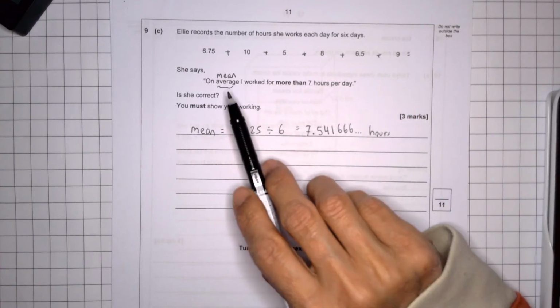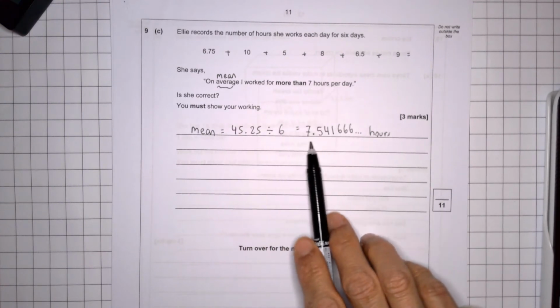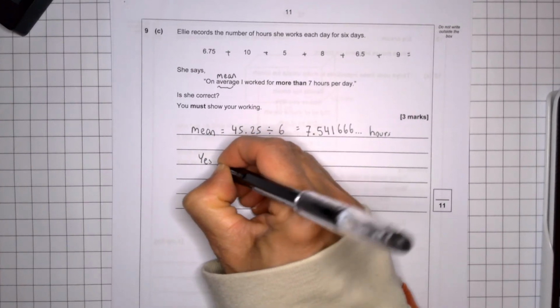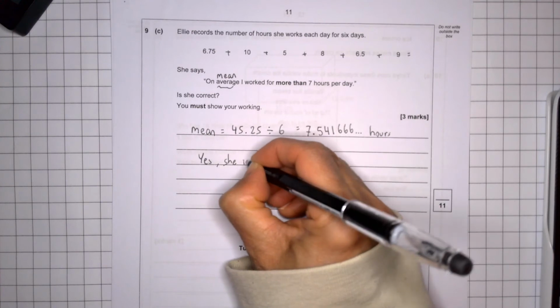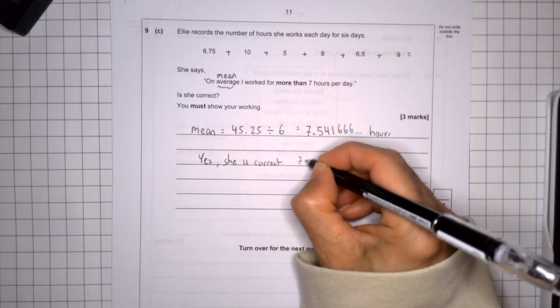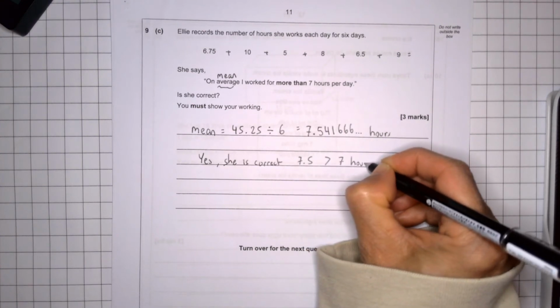And the question said, is she correct? Because she said that on average she worked more than 7 hours, and you can see this is definitely more than 7 hours. It's 7.5, so that's more. And so we can say yes, she is correct, because 7.5 is bigger than 7 hours. Excellent, 3 marks for that.